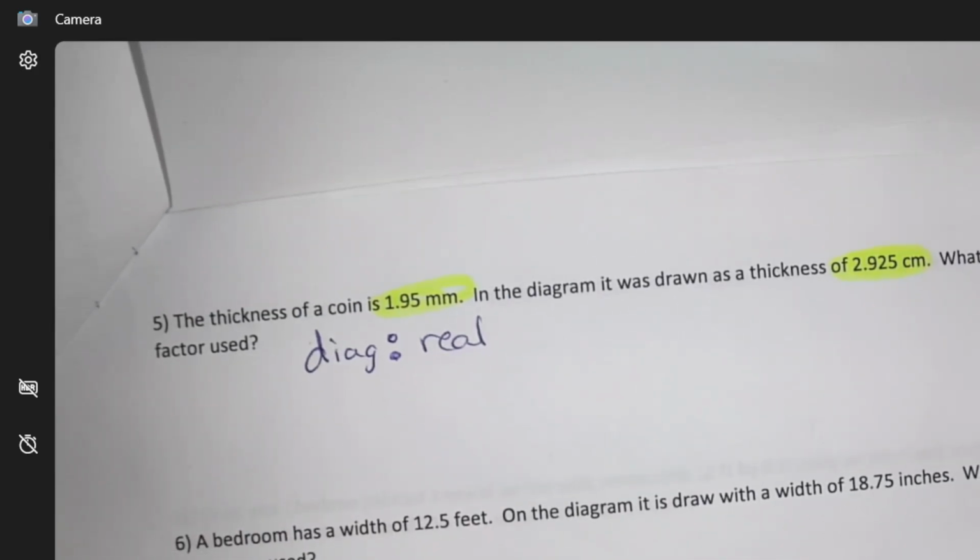The thickness of a coin, so that sounds like a real life coin. In the diagram, it was drawn like that. So there's my D, my R. Now, do you notice a problem? There's a mix going on. There's millimeters and there's centimeters. So what do you want to do? Should we change everything to centimeters, everything to millimeters?